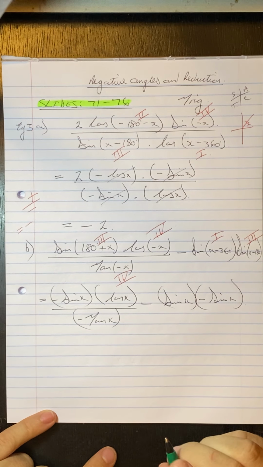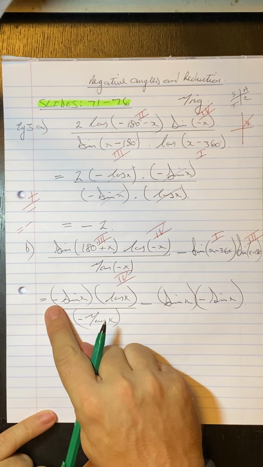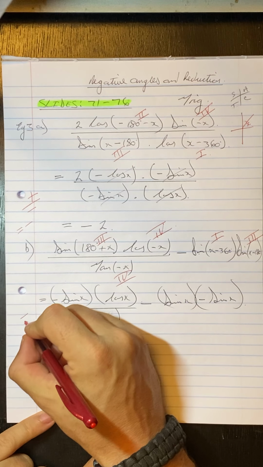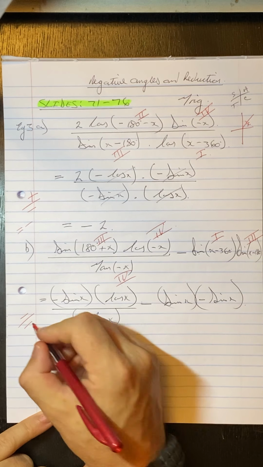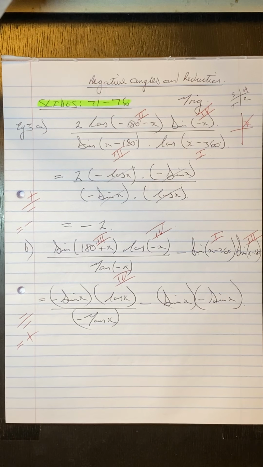Okay, so let's see what we've got here now. Here we have a negative times a positive, so we have a negative at the top. And then the bottom is a negative. So negative divided by negative is a positive. So I know this whole thing is going to be a positive.